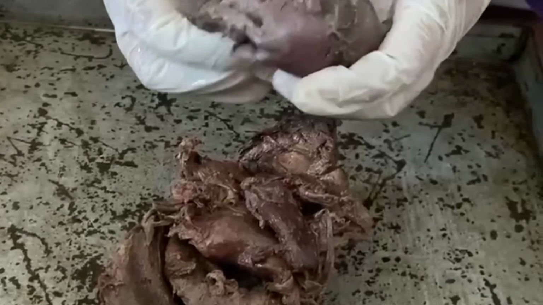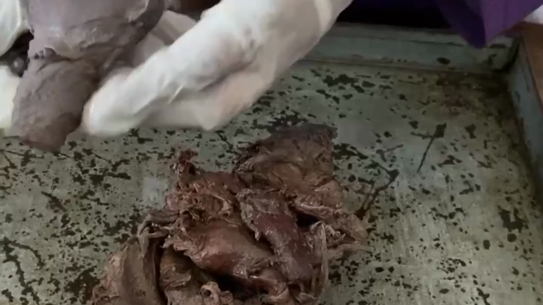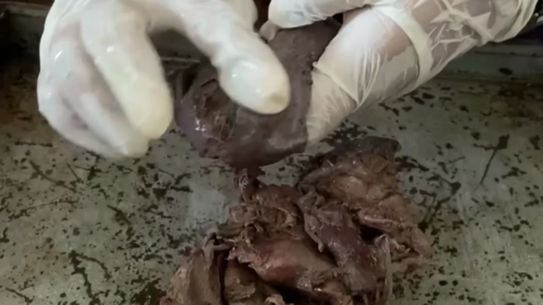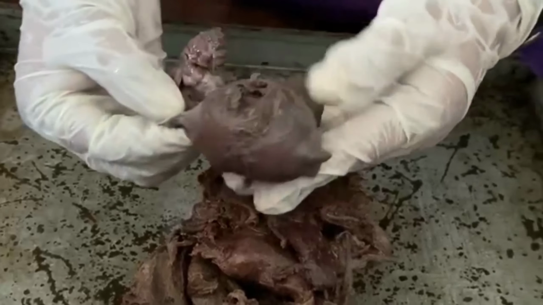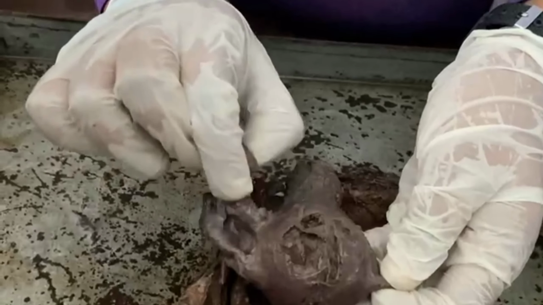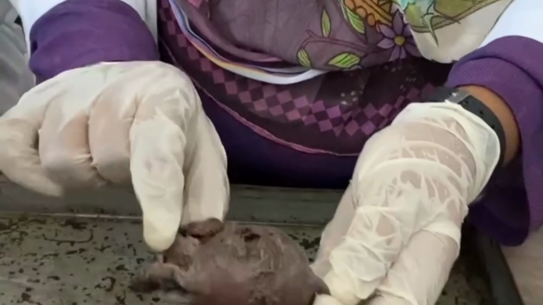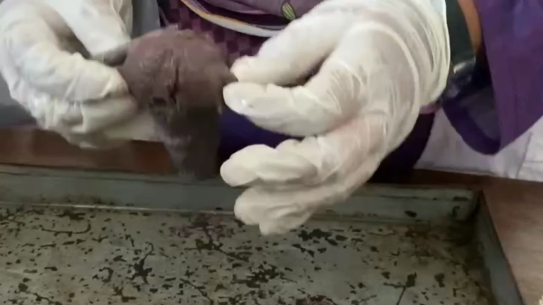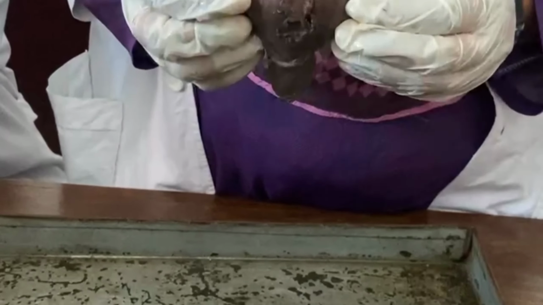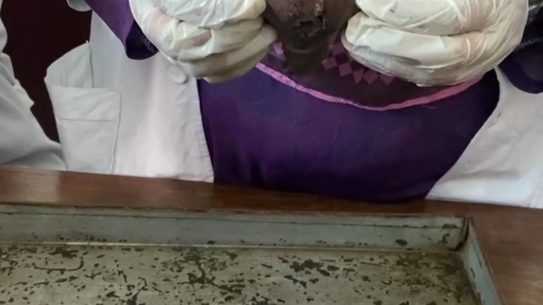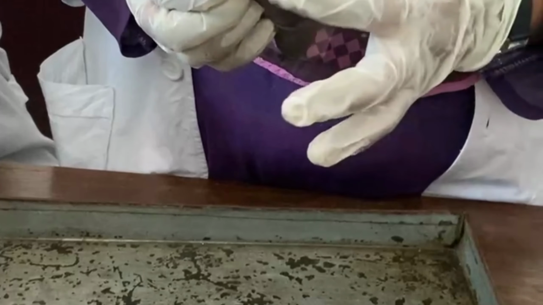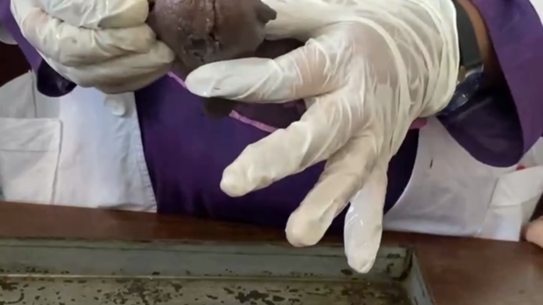This is the uterus, you can see. The anterior surface is flat and the posterior surface is convex. This is the fallopian tube, and this one is the ovary. This is the uterus. How to hold the uterus? You have to hold it like this. It bends forwards and downwards, not like this. Forward and downward. This portion is the uterus.